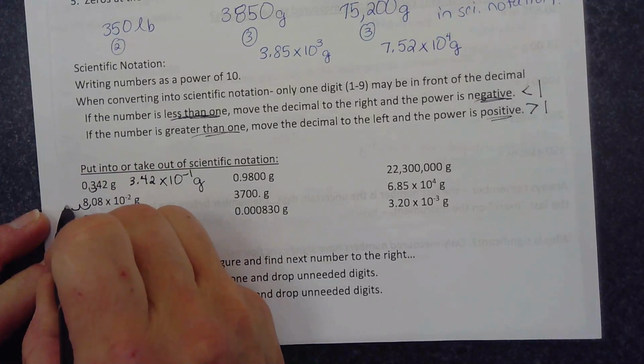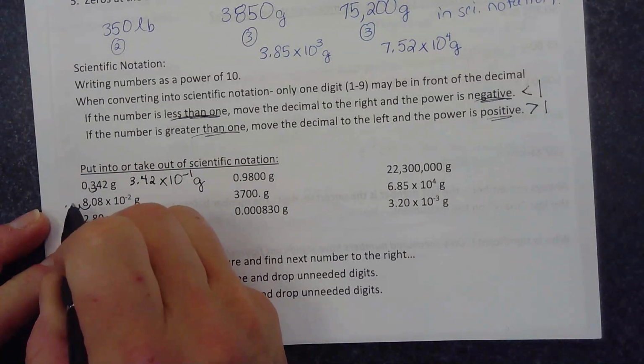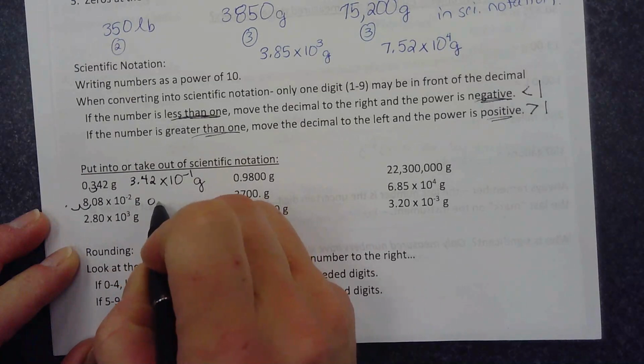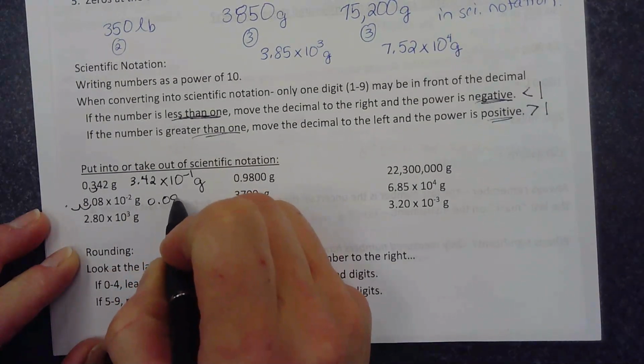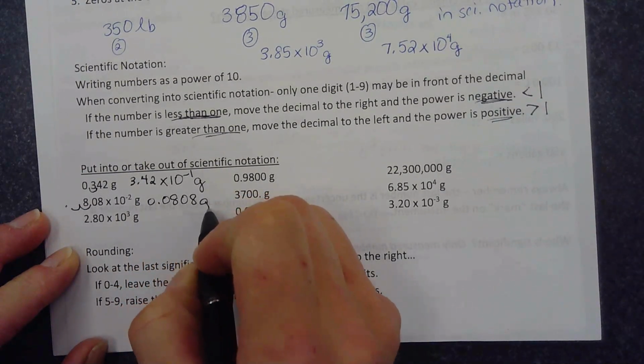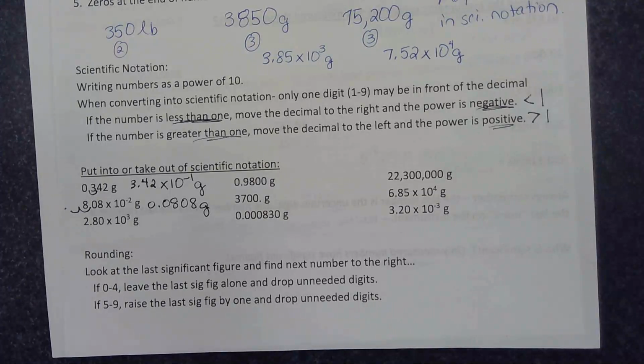What do I put in this hole? A 0. So it becomes 0.080 grams. So it is a small number less than 1.